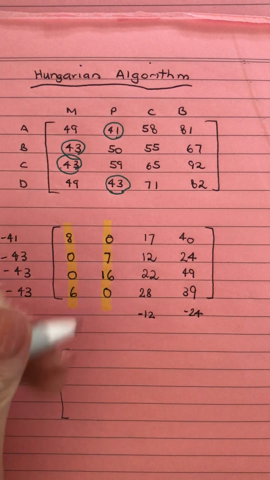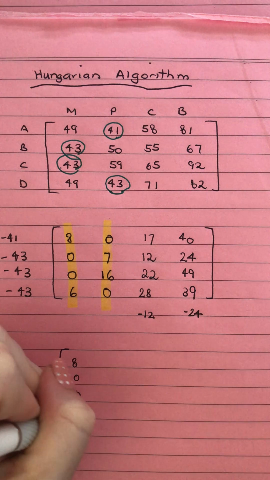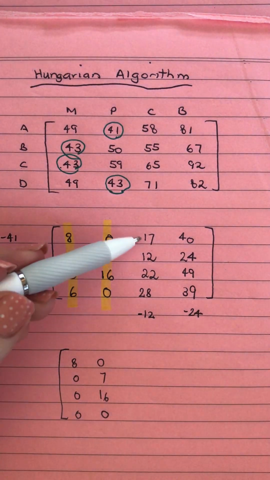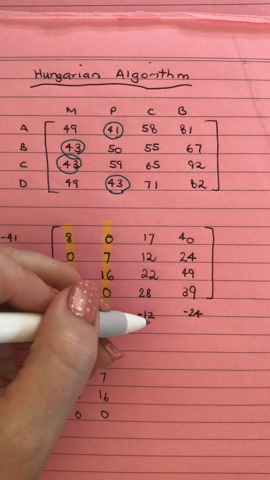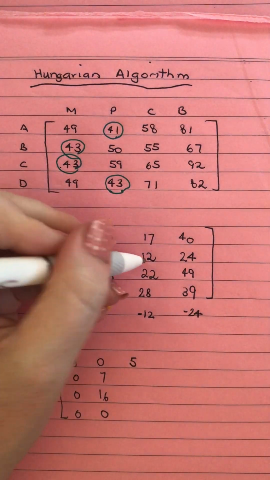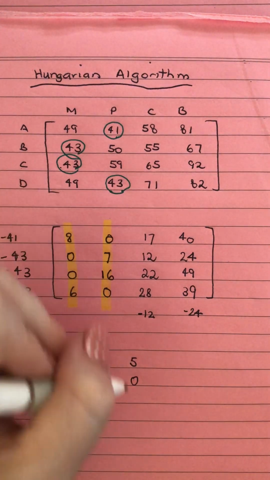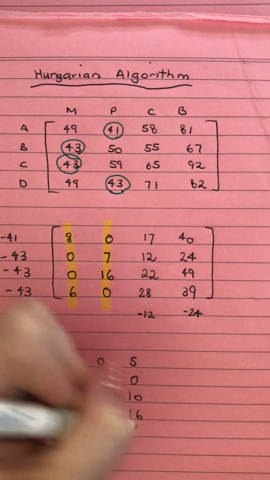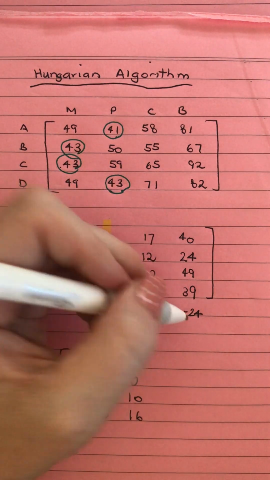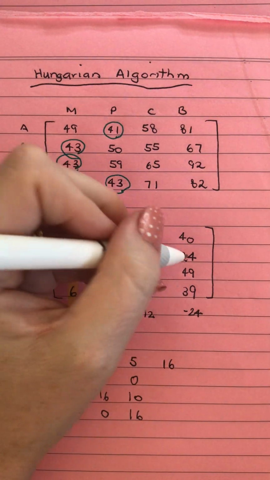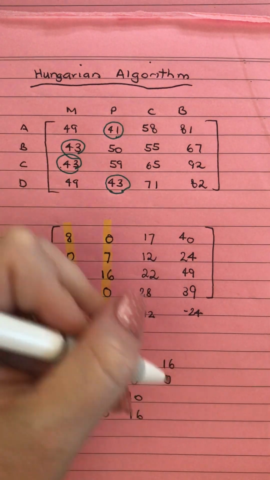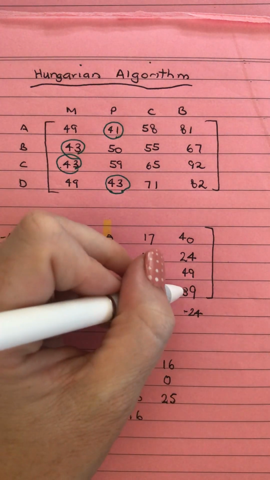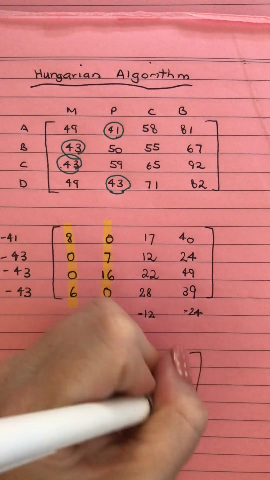So our first 2 columns are going to stay the same. And then I'm going to take away 12 from each of these numbers. So 17 take away 12 gives me 5. 12 take away 12 is 0. 22 take away 12 is 10. And 28 take away 12 is 16. Then 40 take away 24 is going to be 16. 24 take 24 is 0. 49 take 24 is 25. And 39 take 24 gives me 15.